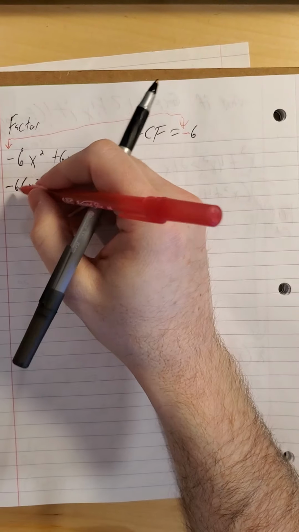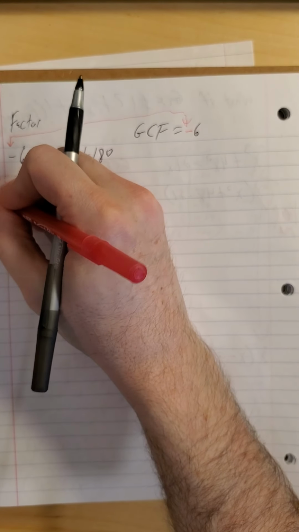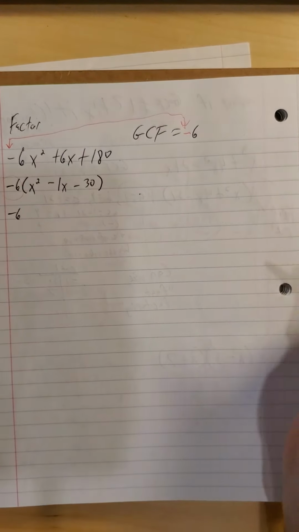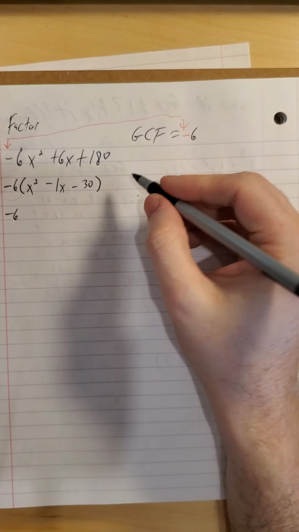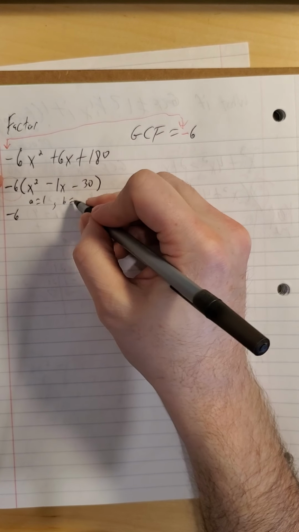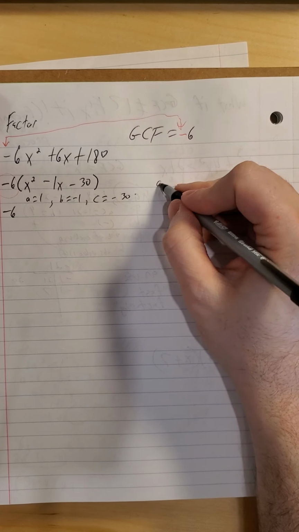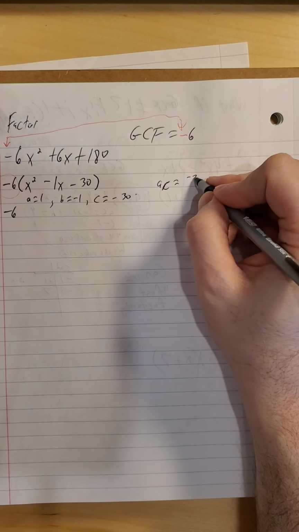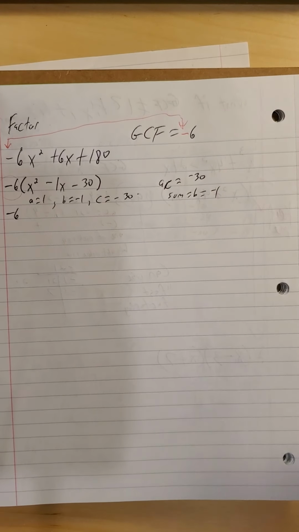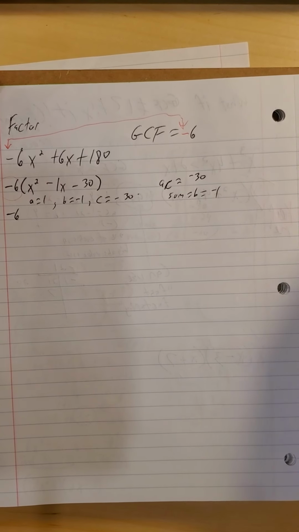Now, just like that x before, don't lose them. Keep me. Don't lose me. So this negative 6 is always going to be along for the ride for the rest of that problem. So now our A is 1, so we can do the fast factoring. B is negative 1, and C is negative 30. So we're looking for a product, A times C, of negative 30, and a sum, B, of negative 1. Go ahead and pause it if you need to. See if you can figure out what the two integers are that will get that job done.